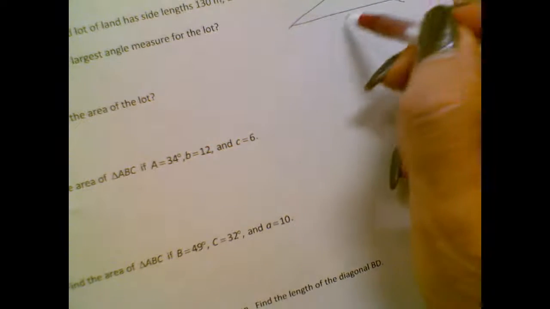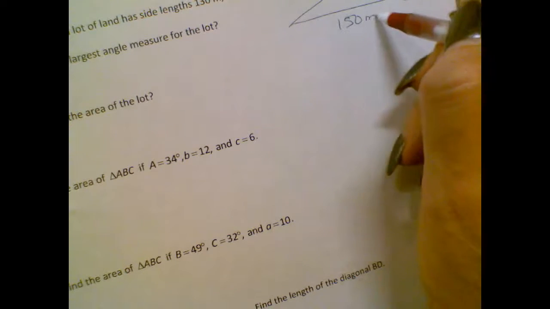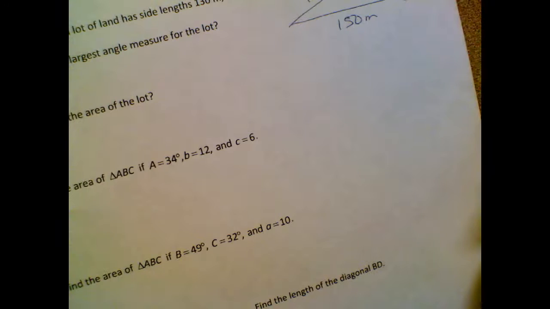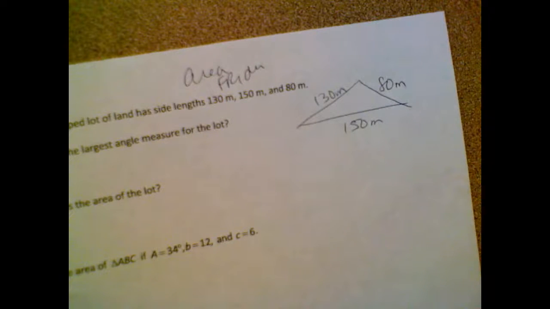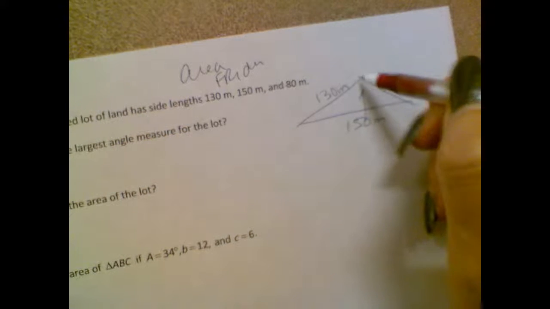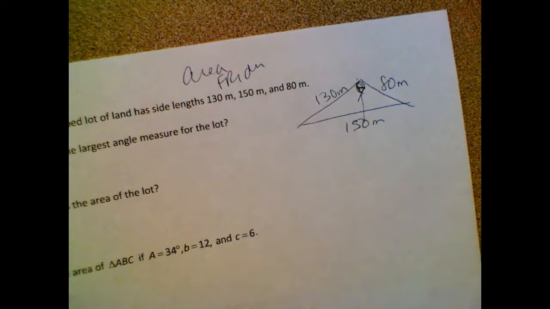This one says a triangle-shaped lot has side lengths 130, 150, and 80. Okay, so you draw this triangle. It says, what is the largest angle measure of the lot? That would be this angle right here. We'll call it angle theta. What is the largest angle?